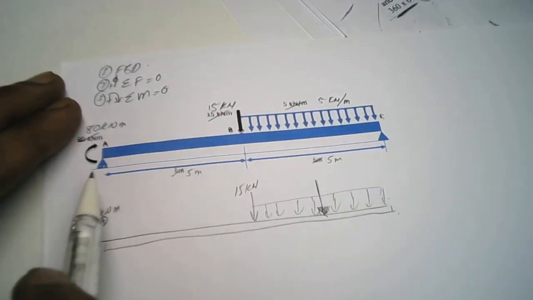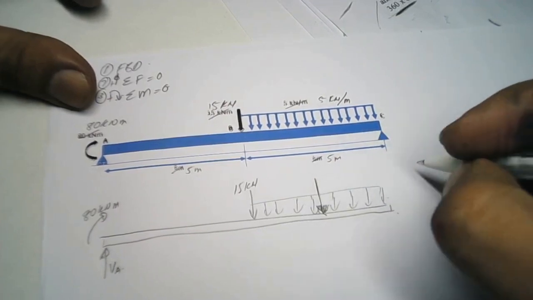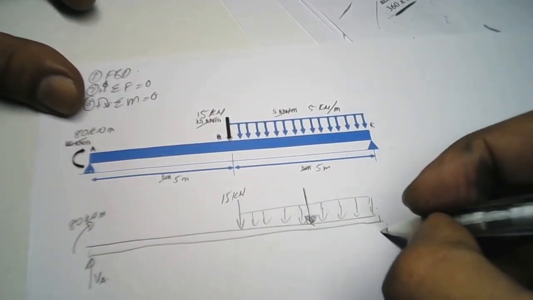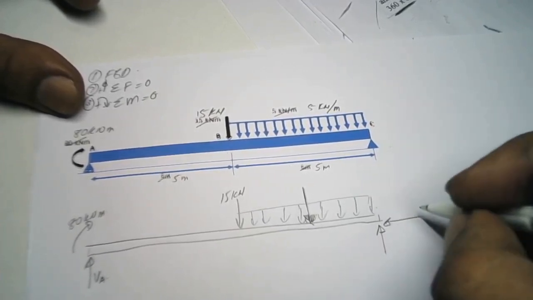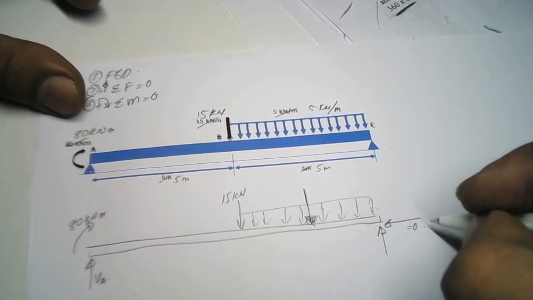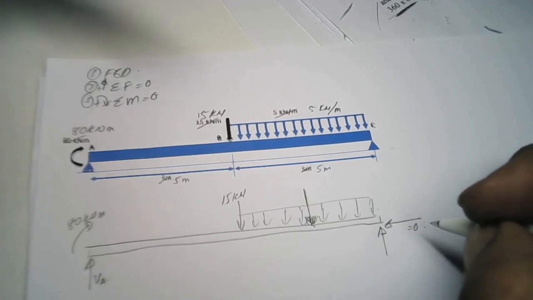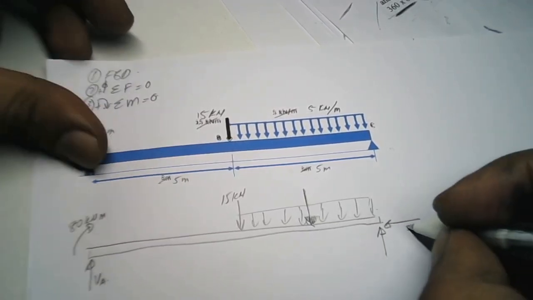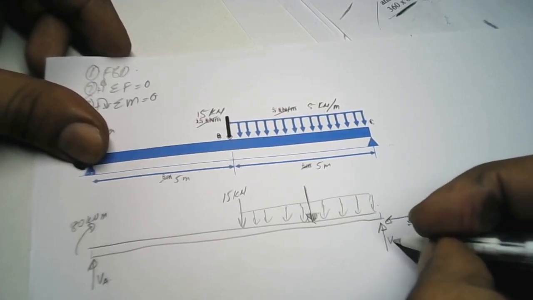Then we have our support here. This one is a roller type. If it is a roller type, there is just one single vertical force here. I name it VA. Then this one is a pin support. We have two forces: one vertical, and the other horizontal. The horizontal force here is equal to 0. Why? Because it is the only horizontal force acting on the beam, so it is equal to 0. The vertical force here, we name it VC.